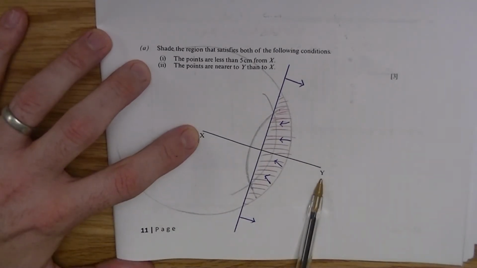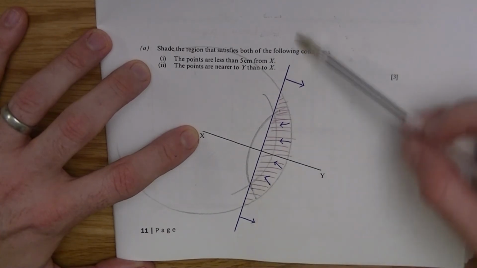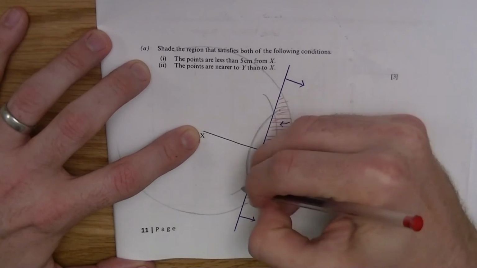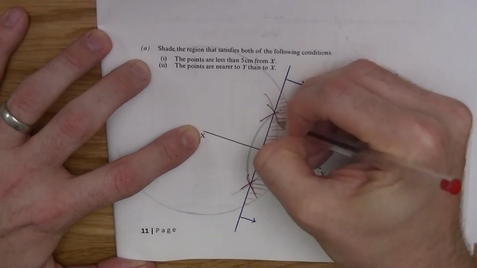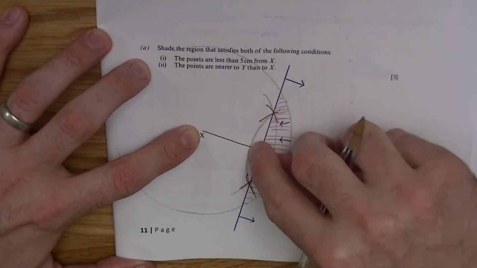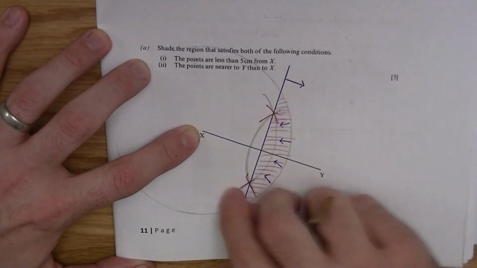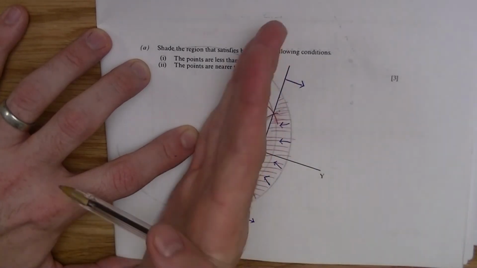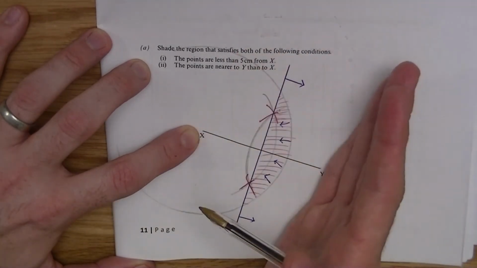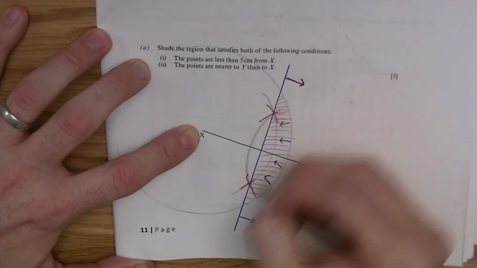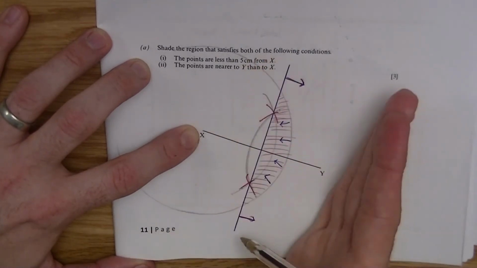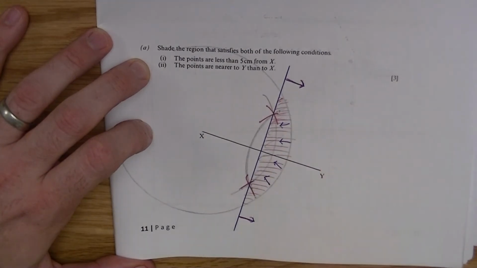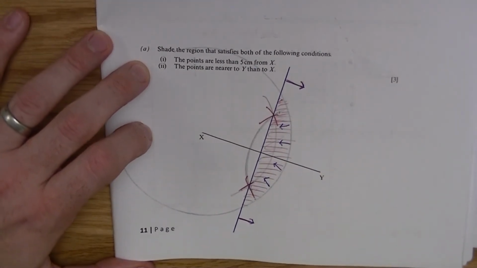Well, in order to show that, I need a perpendicular bisector. Okay, and if you can see it, the arcs for that, the important bits are there, there, there, and there. I've opened my compass past halfway, drawn that and that. And to be nearer to Y than X, I need to stay this side of that line. Okay, shown there. So where am I to the right of that line, but within that circle, where that is shaded red?